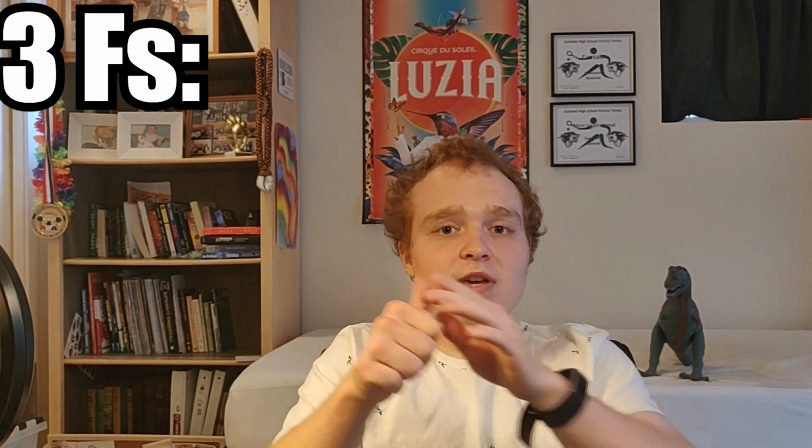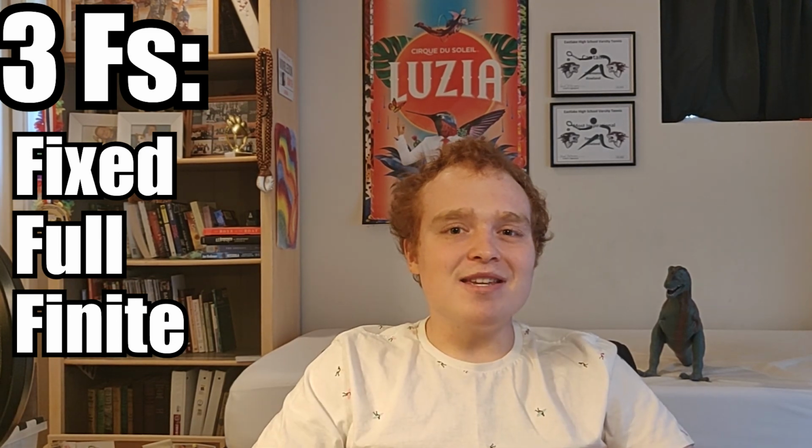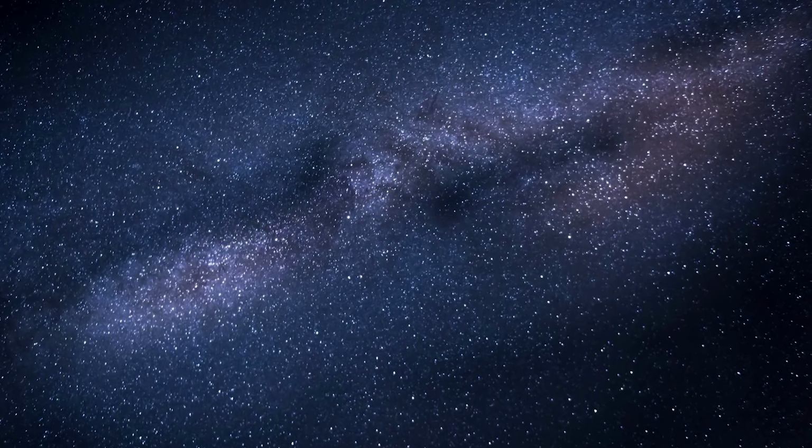As much as I hate simplifying history, one really good way to remember what Aristotle's universe looked like is the 3 F's: fixed, full, and finite. So what do these mean? Fixed meant that Aristotle's universe had a center, and that center didn't move. Today, that center has shifted to me, where I'm at all times, coincidentally.